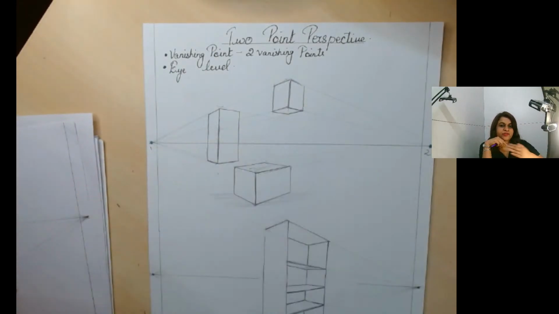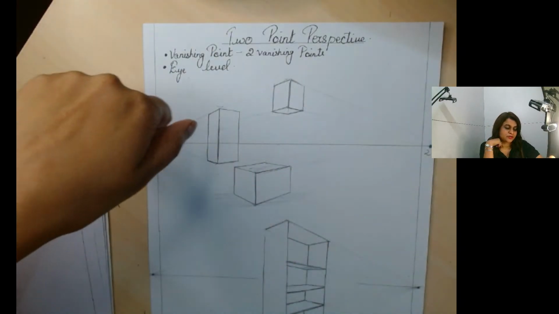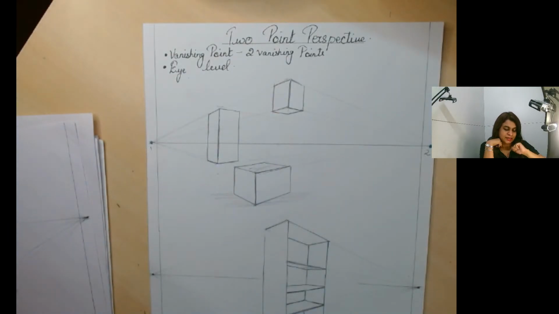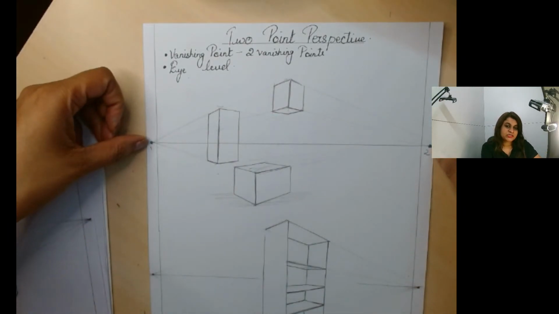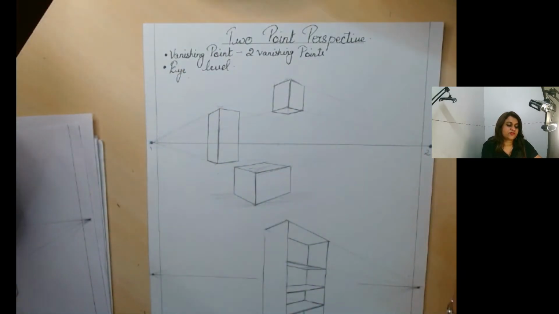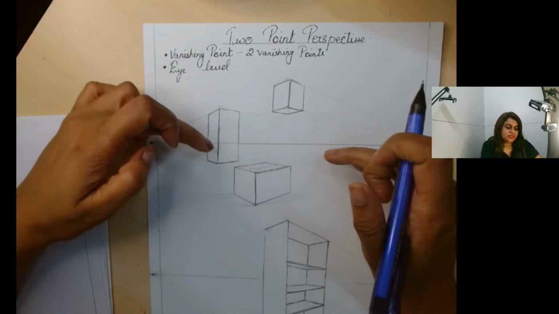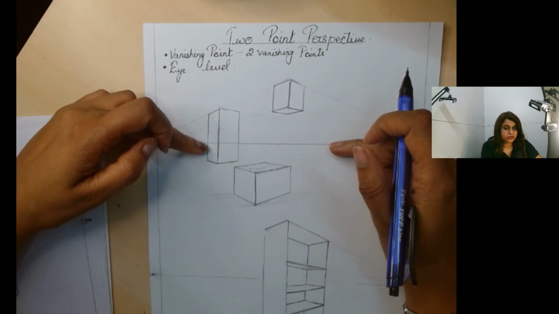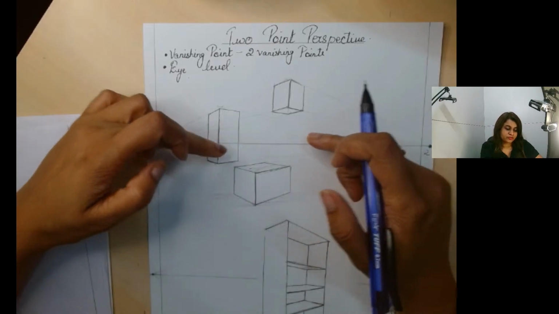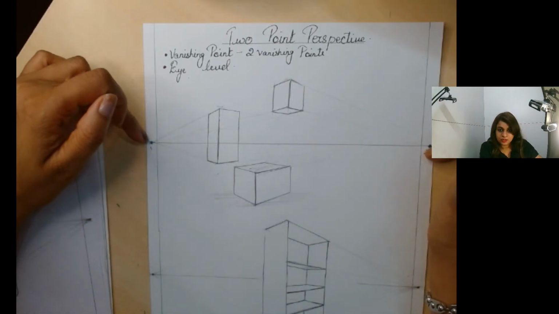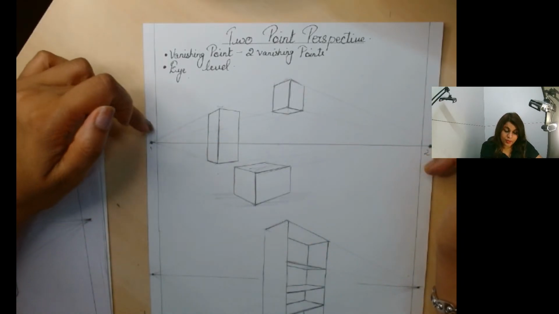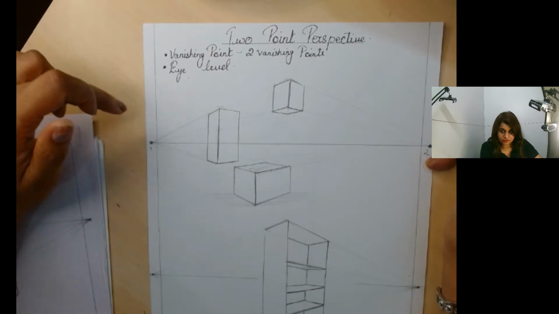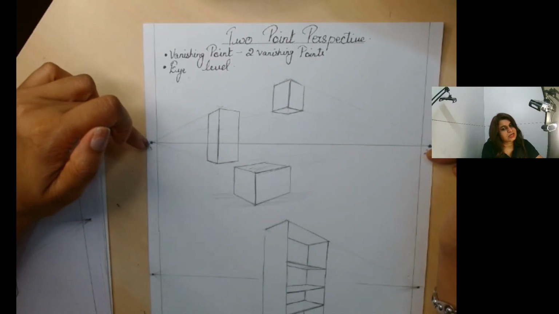So wherever you are drawing, while you are practicing, draw the eye level, and keep the vanishing points away from each other. They are always poles apart, so they cannot be inside the page. You will make mistakes in your drawing if you make them inside the page. As a thumb rule, always try to put them outside your drawing area.